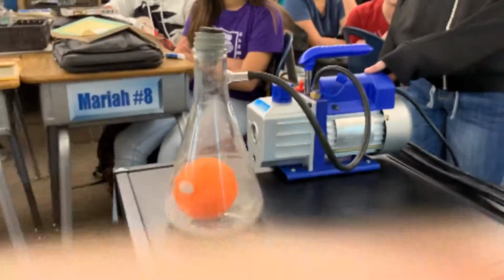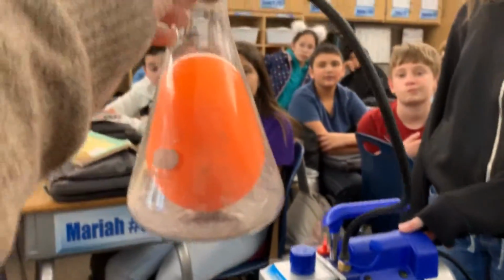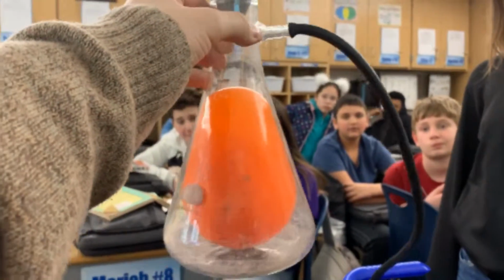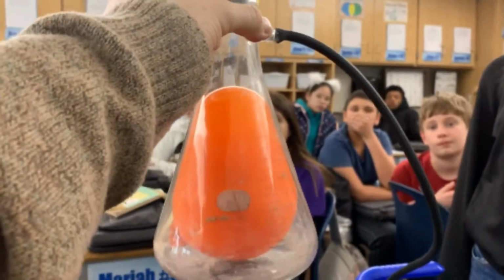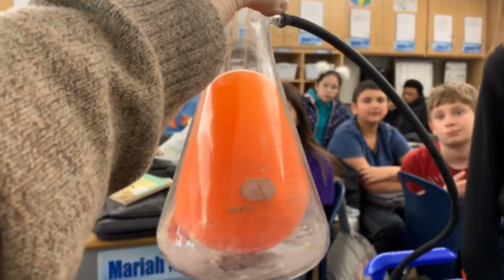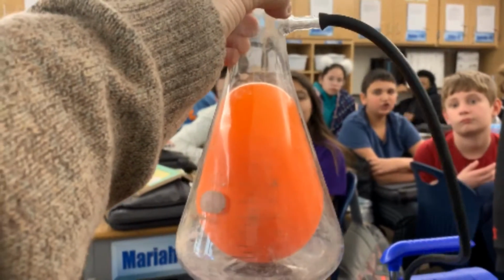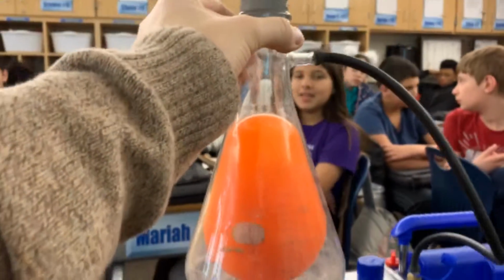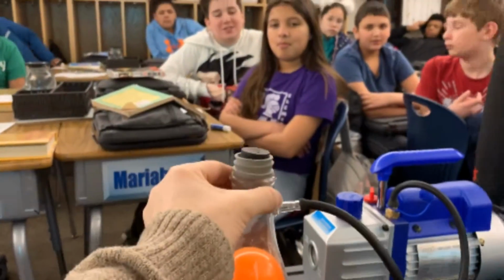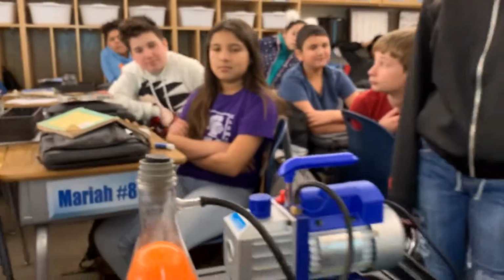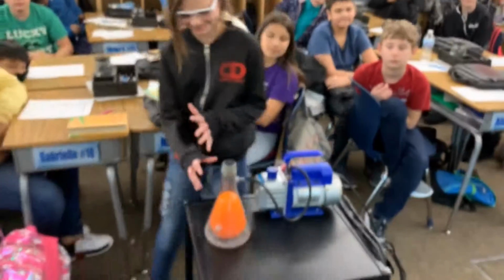Watch the balloon. You guys see the balloon? Okay, stop. Now, no air went inside of it. Why did it inflate? Why did it get bigger? Pressure, okay. Now, Kyla, really slowly tip the cork just a little bit. Let's see what happens to the balloon.